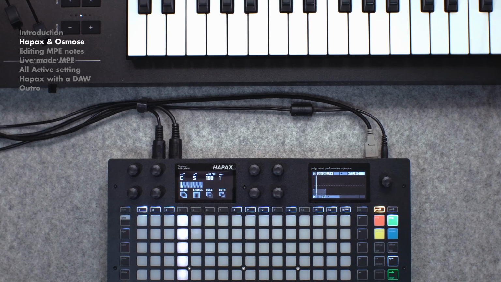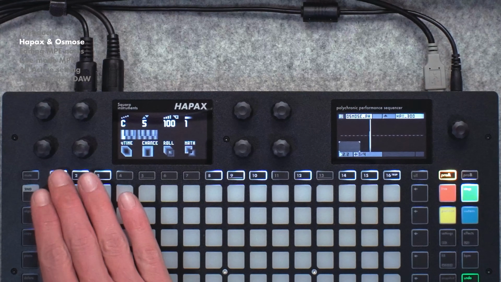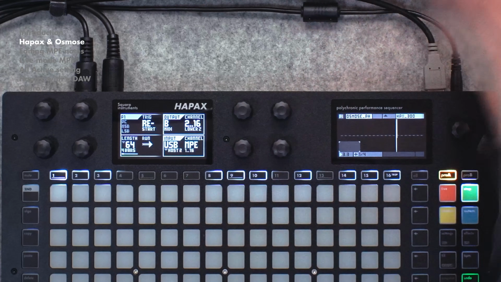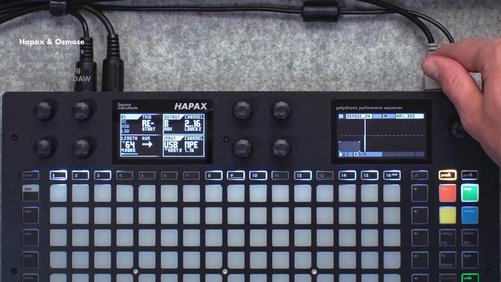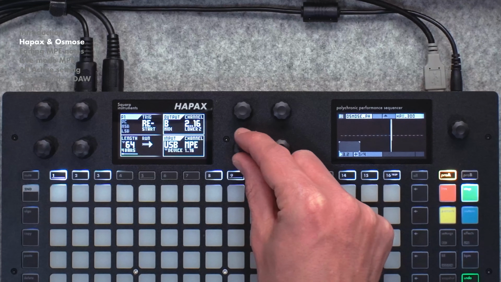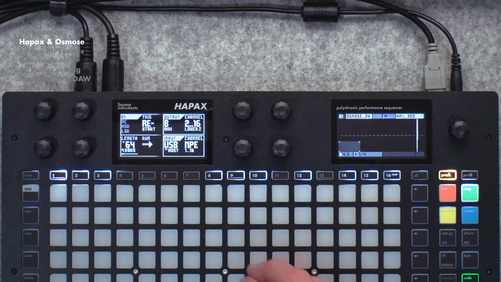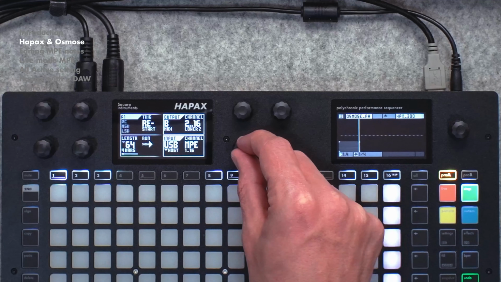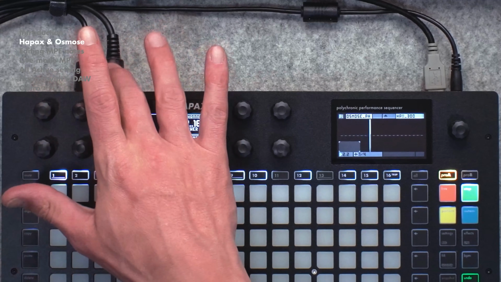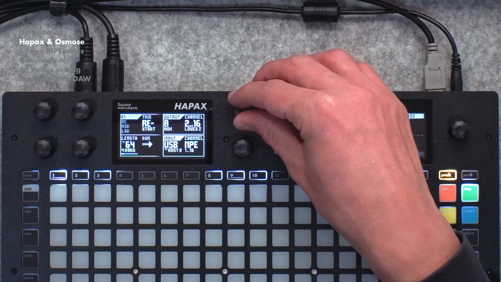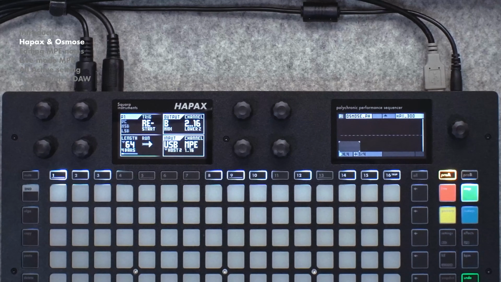Let's start with the Hapax side. Hold the track button and set the input coming from the USB host port virtual cable 2. To access virtual cables, simply press the channel encoder while turning it. For the output, use any MIDI DIN port and connect it to Osmose. In this setup, I'm using MIDI B output.